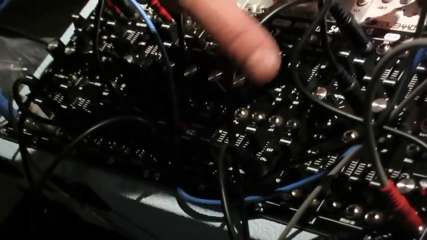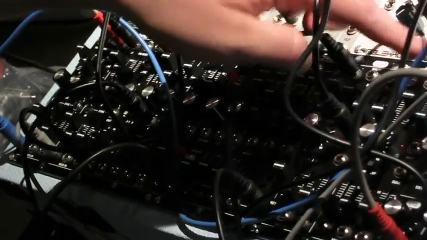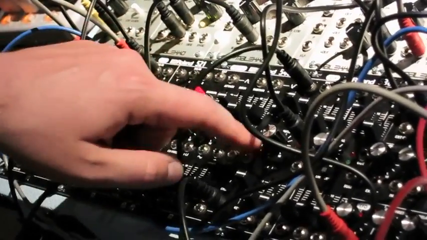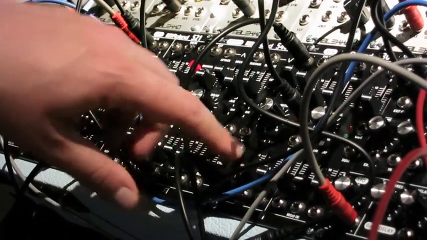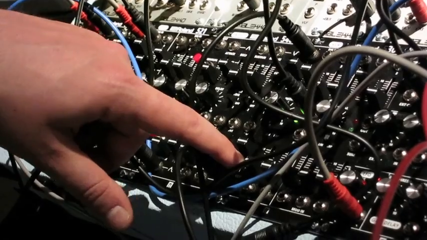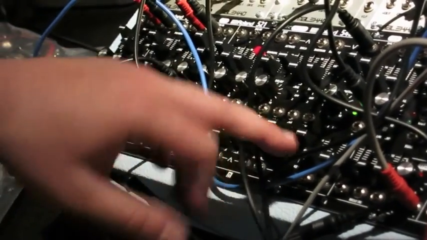Then we have a dual VCA. There's 3 signal inputs, so you can do additional mixing there on each channel. An offset for your volume level, and 3 CV inputs, so you're able to do again complex modulation for amplitude.